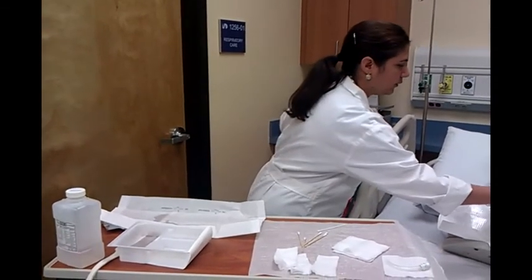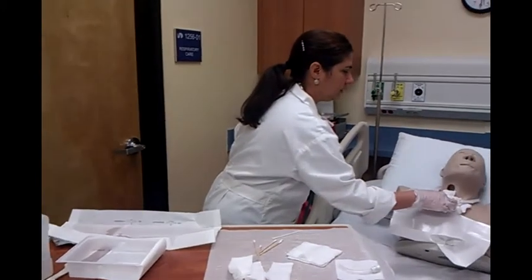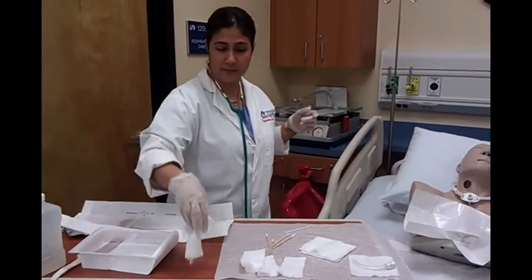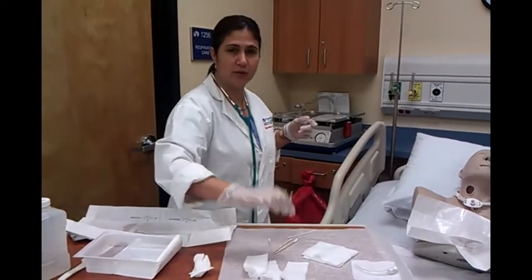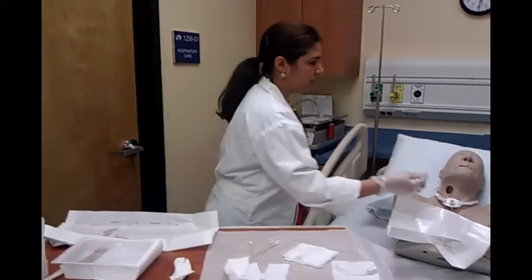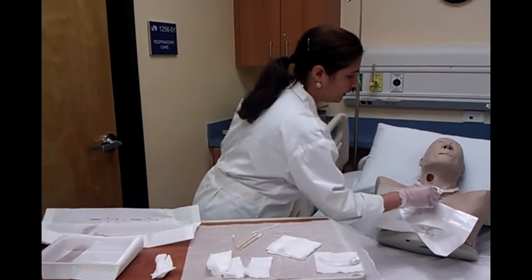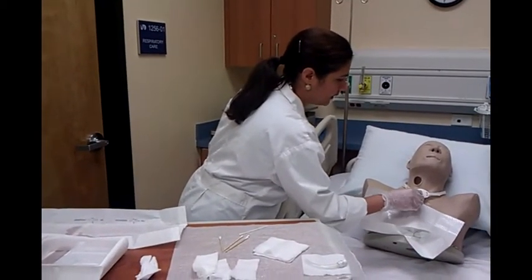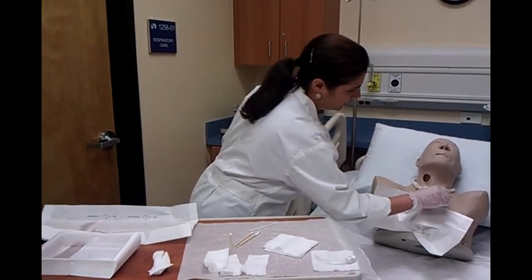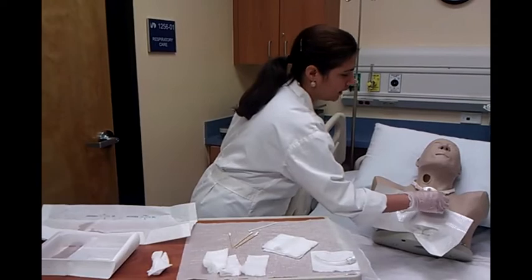Now I'm going to remove the dirty gauze around the flange and the skin, and I'm going to use the Q-tip. I'm going to wet it with water, and I'm going to clean around the stoma and the flange to remove any secretion and mucus.